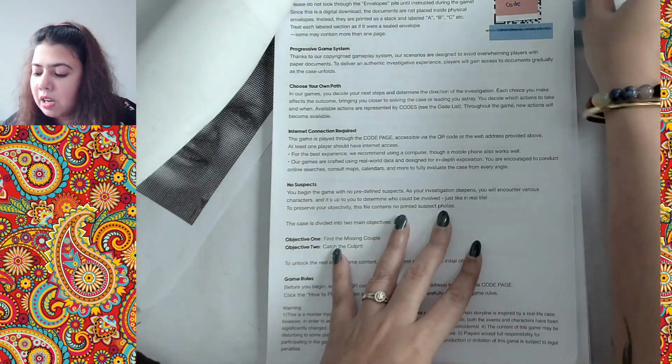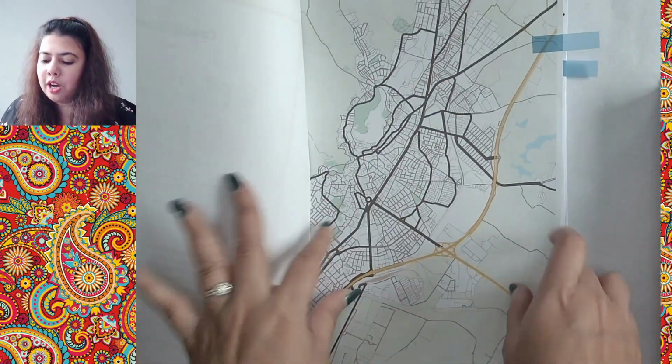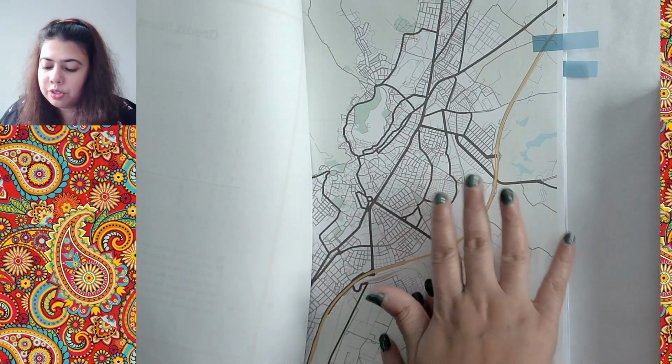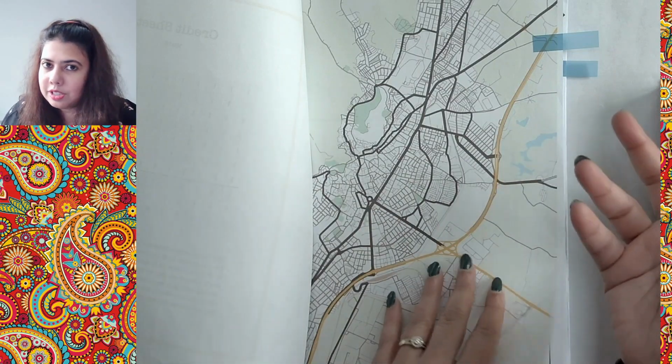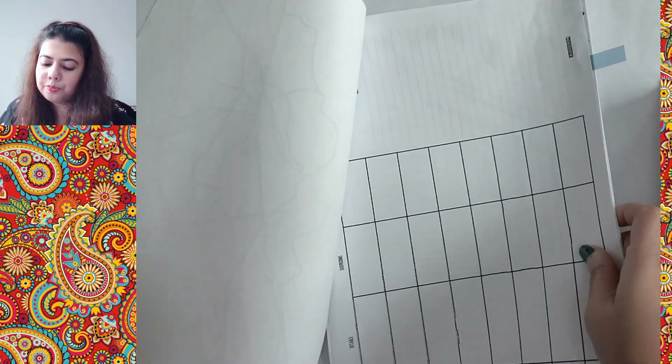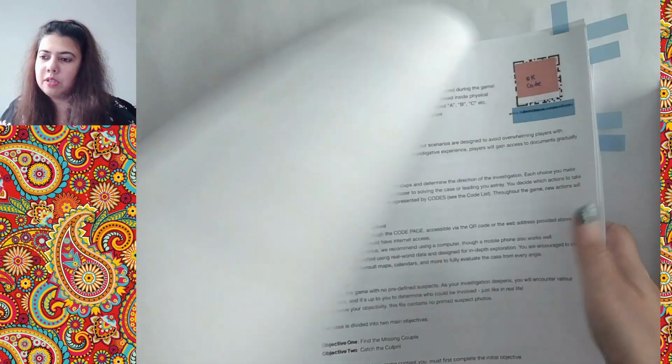The second part, let me just show you that as well, is a map. We are free to list down the different suspects, the different places, locations and so on, which can aid us in the investigation. Also we have been given this, let me just remove this pin here.